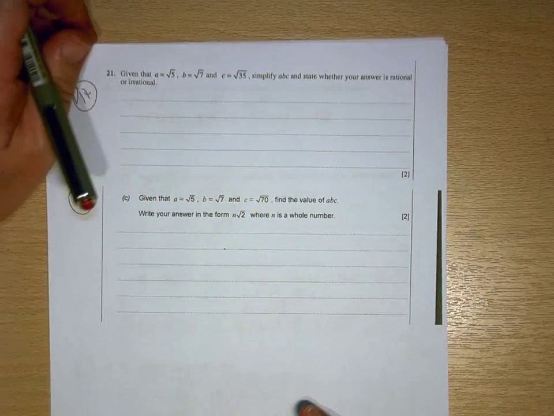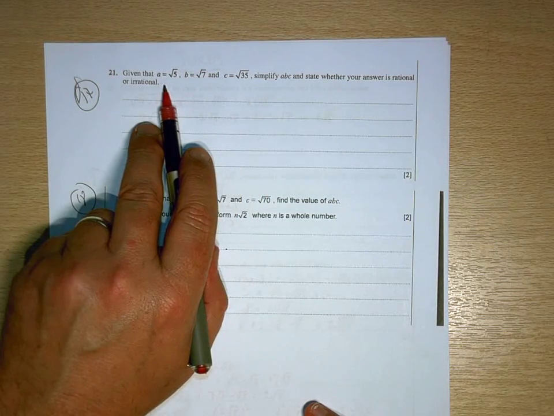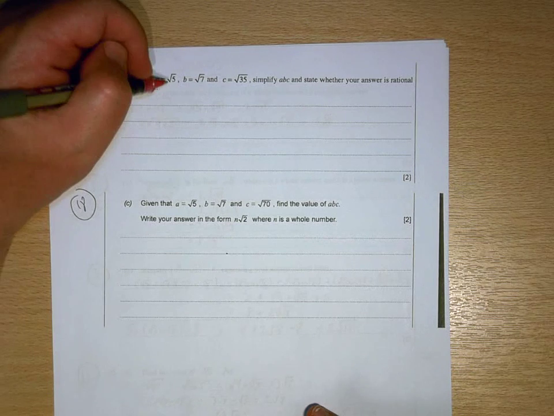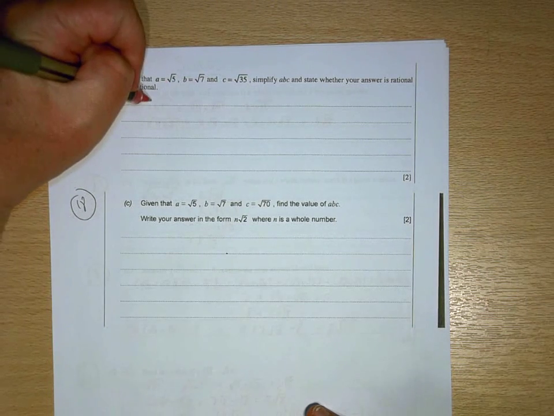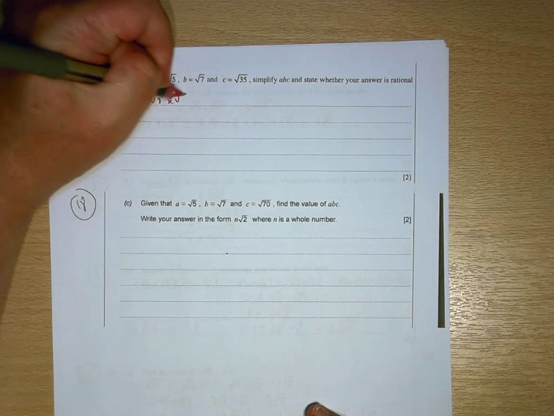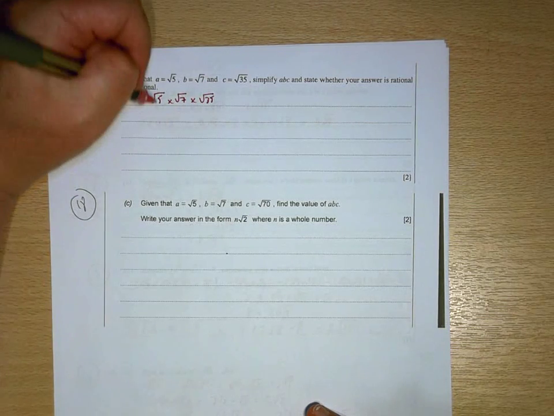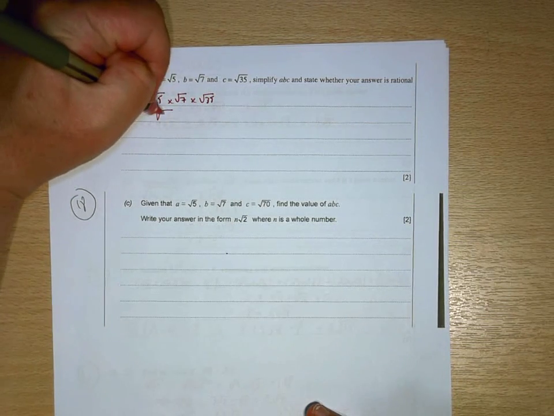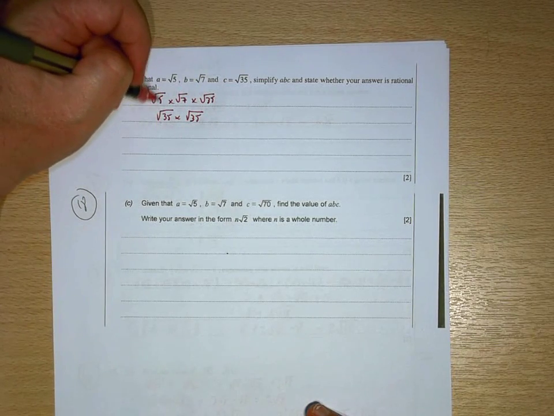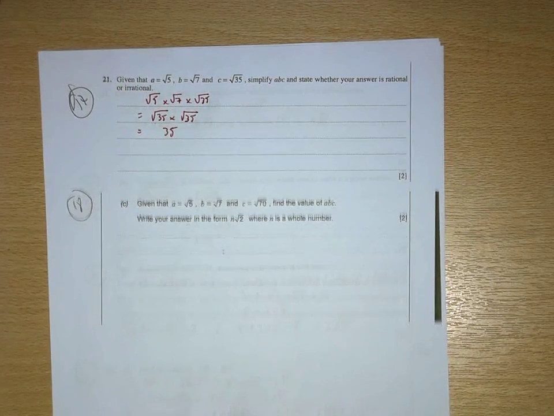And then the final couple, again they're all in their simplest form. So what we've got there is the square root of 5 times the square root of 7 times the square root of 35. The square root of 5 times the square root of 7 is the same as the square root of 35. So you've got 35 as your answer.